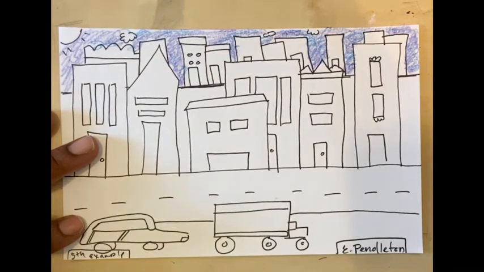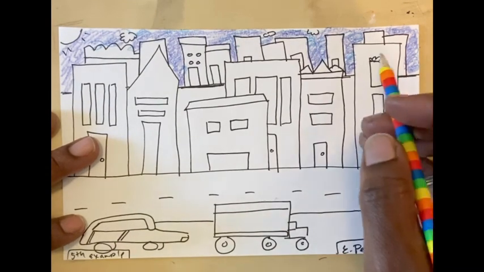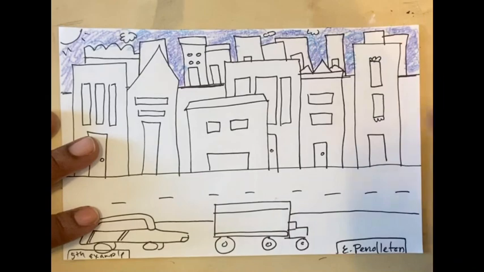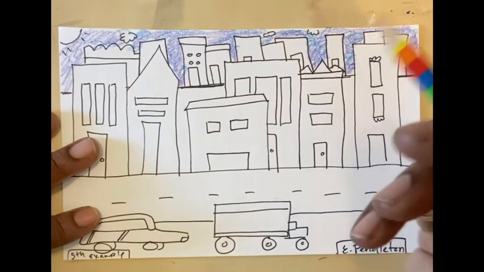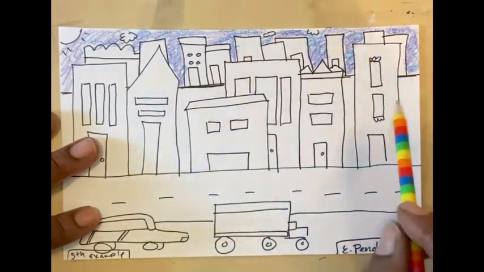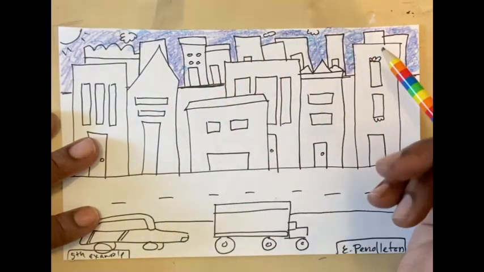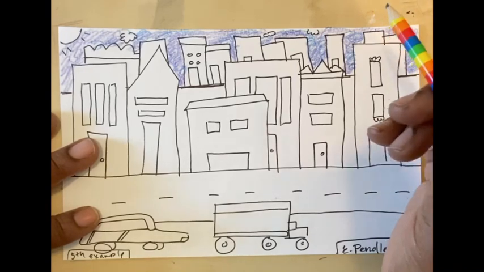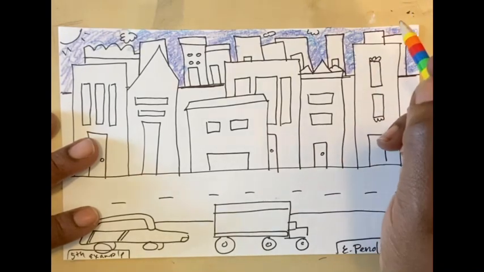Now, if you don't have crayons or colored pencils, if you have markers, go for it. But markers sometimes go through the page, so be very careful. I always recommend, when you're adding a lot of color, crayons or colored pencils. Or if you have a pencil available, you can always use a pencil to add color.